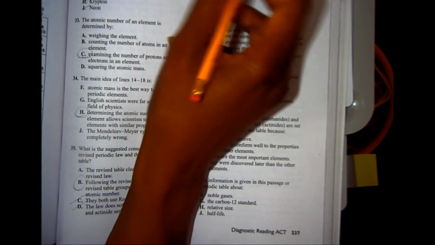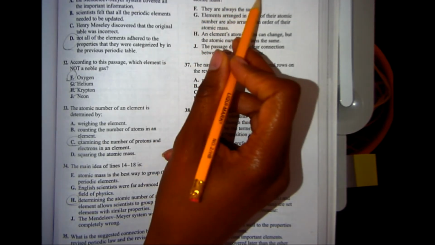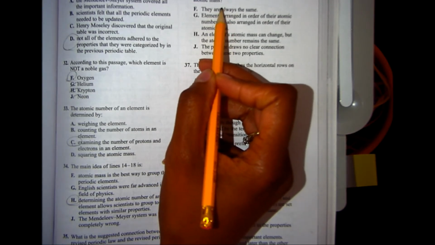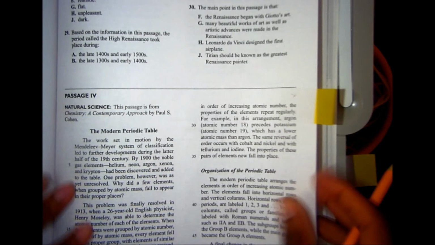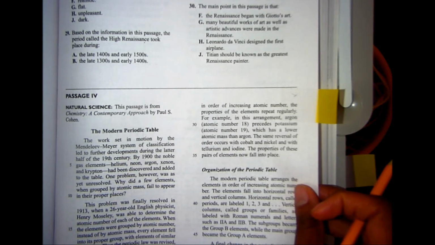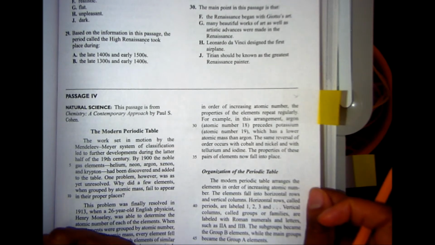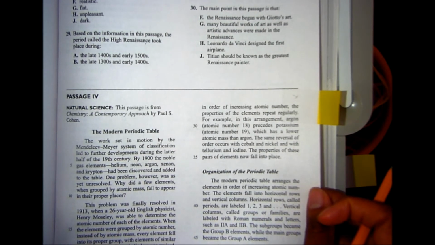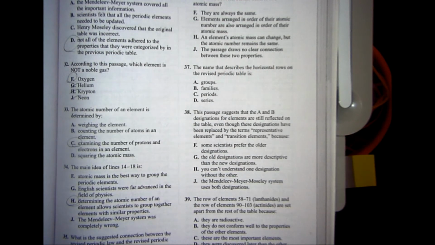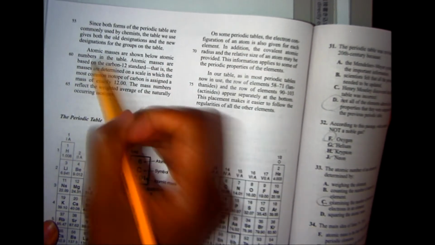Number 36. According to this passage, what's the connection between atomic number and atomic mass? Atomic number is the number of protons and electrons. Atomic mass is how heavy it is. Atomic masses are shown beneath atomic numbers in the table.